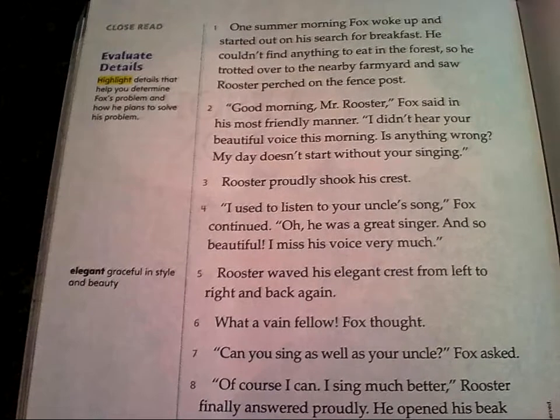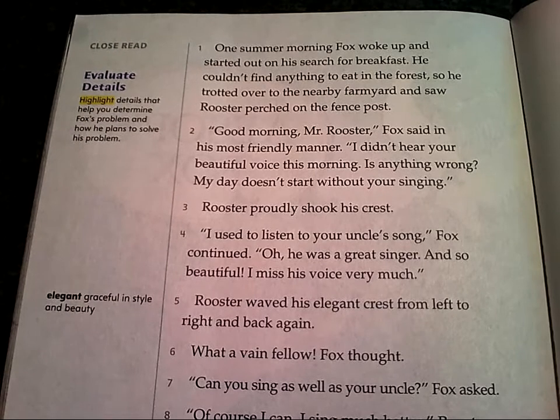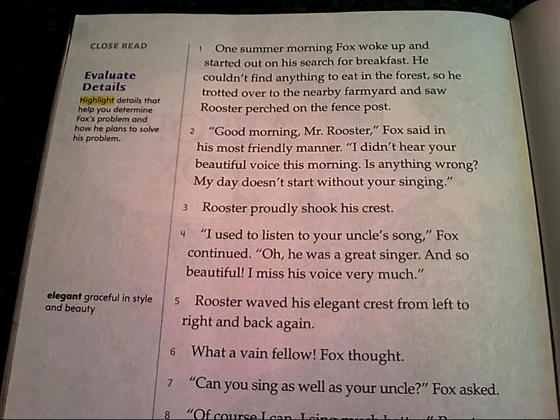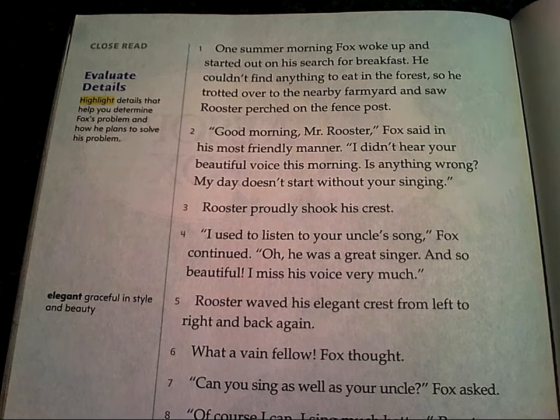One summer morning, Fox woke up and started out on his search for breakfast. He couldn't find anything to eat in the forest, so he trotted over to the nearby farmyard and saw Rooster perched on the fence post. "Good morning, Mr. Rooster," Fox said in his most friendly manner. "I didn't hear your beautiful voice this morning. Is anything wrong? My day doesn't start without your singing." Rooster proudly shook his crest. "I used to listen to your uncle's song," Fox continued. "Oh, he was a great singer, and so beautiful. I miss his voice very much."